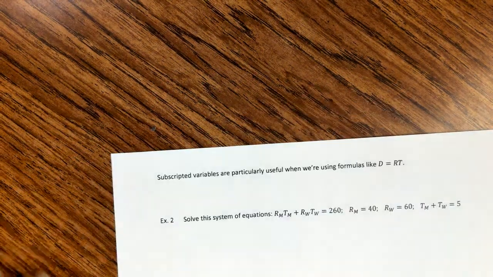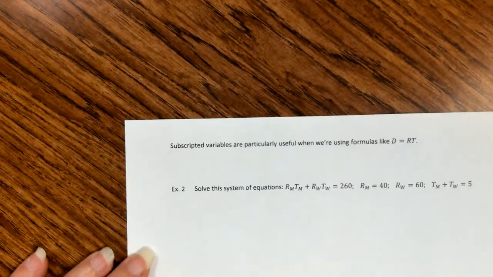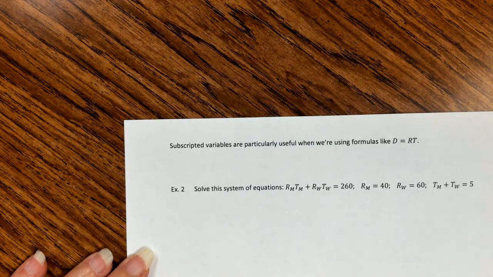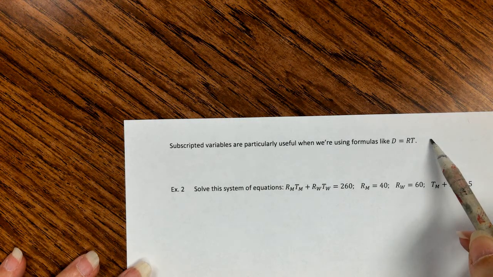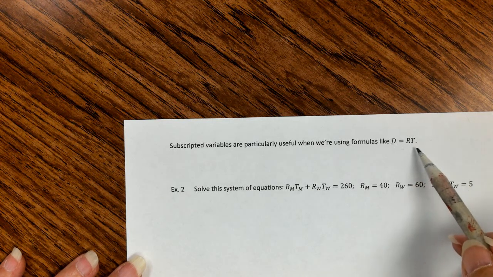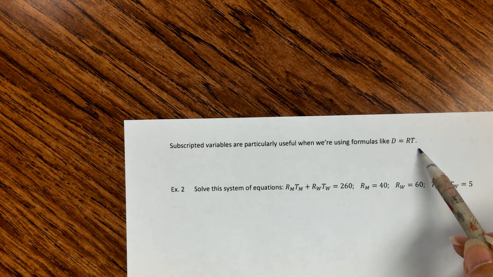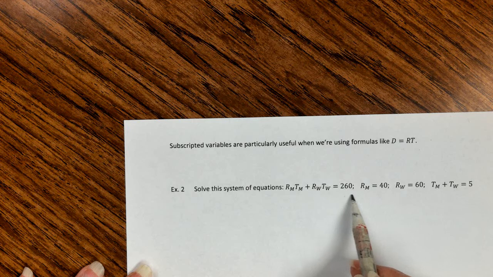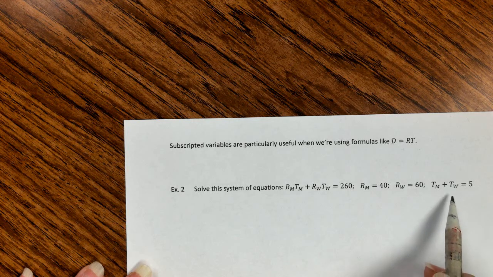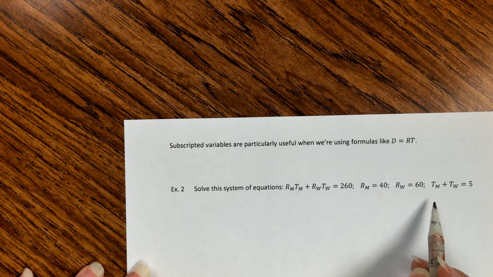But that's it. All right, now in the back, okay, like it says, these are particularly useful again when we're using formulas. This is just one of many formulas you'll be using just over the next several years. This is distance equals rate times time. So these are used for uniform motion problems. We'll be using these quite a bit. And this could be written in a more user-friendly way, I think, but this is how you'll see them in the book, and I want you to be prepared.